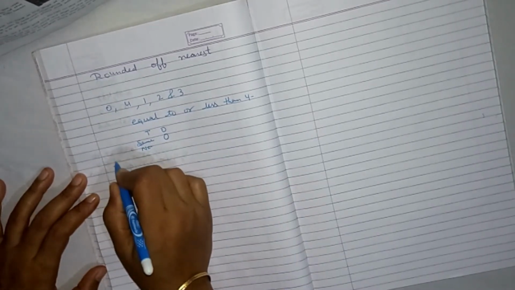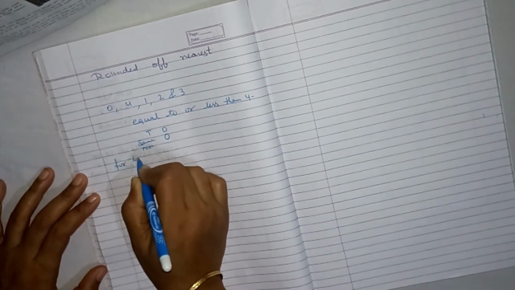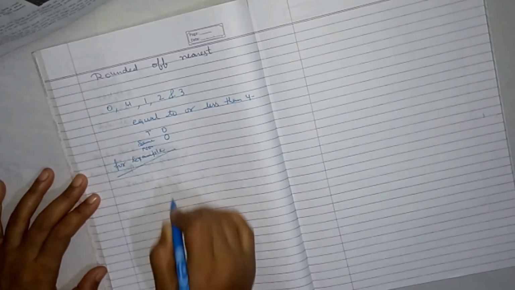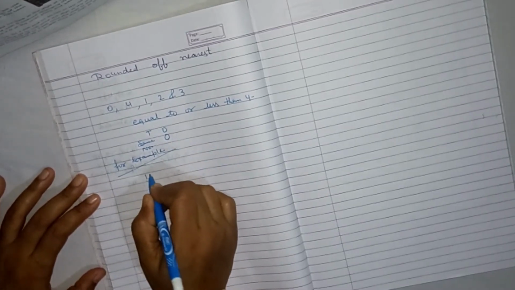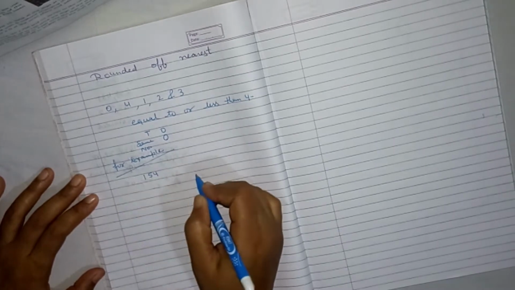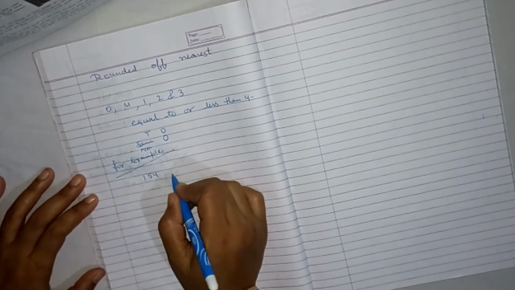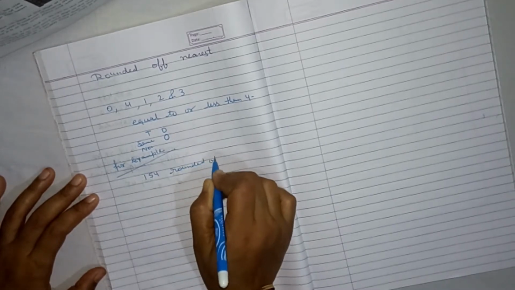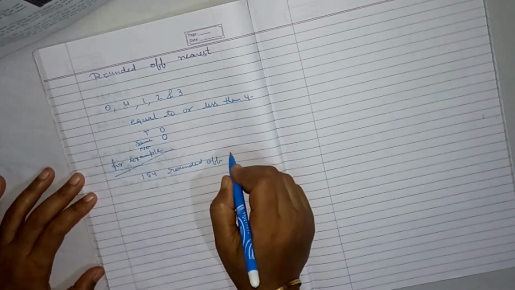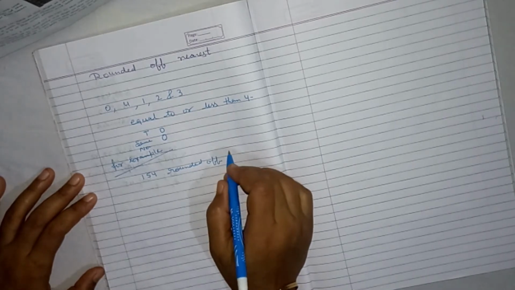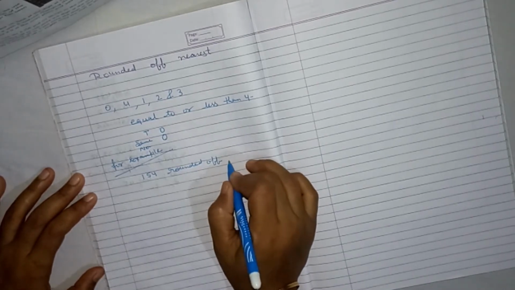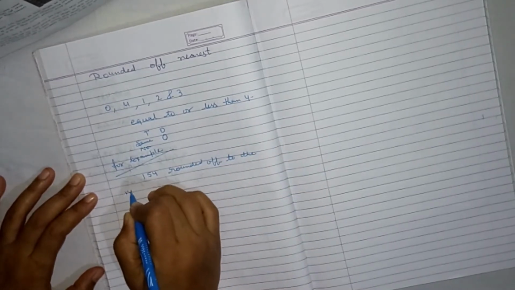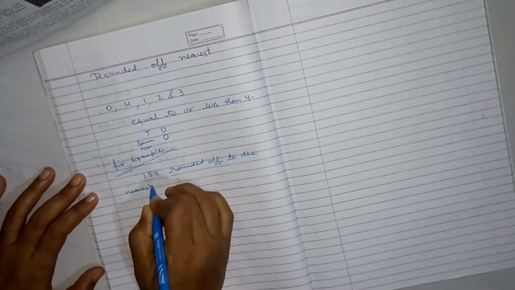Now for example, if we have the number 154 and it should be rounded off to the nearest 10.